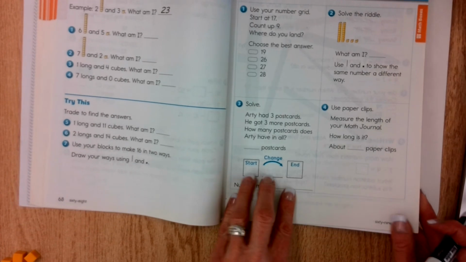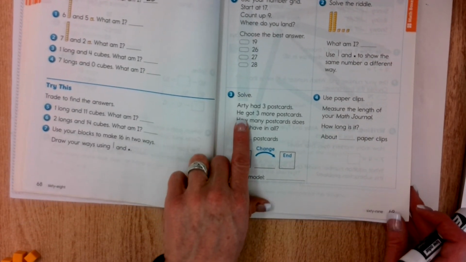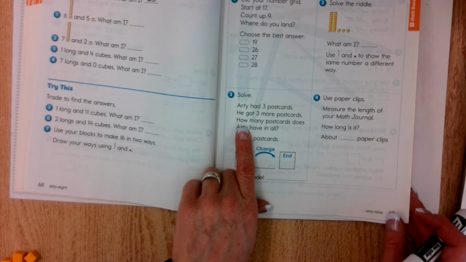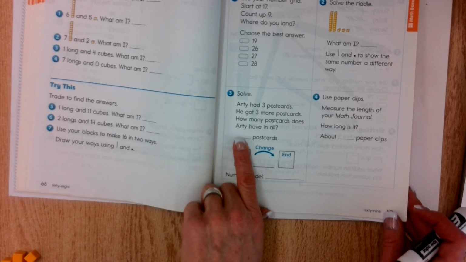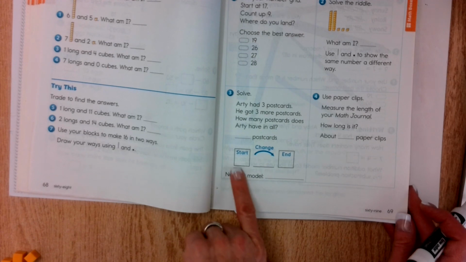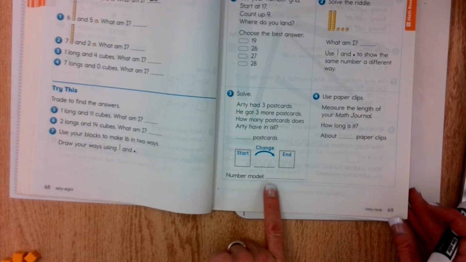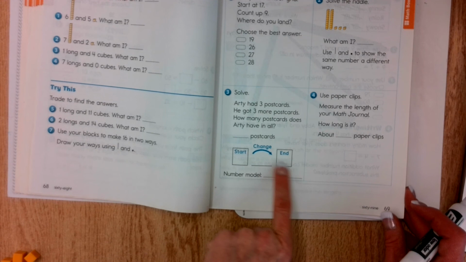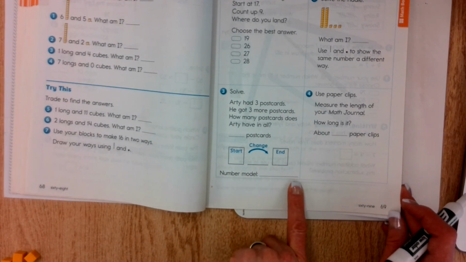Okay? All right. Artie has 3 postcards. He gave 3 more postcards. He got 3 more postcards. How many postcards does Artie have in all? So here's your start to change to end diagram. You're going to write a number model. Remember, a number model is something plus or minus something equals something. Okay? Figure out the answer. Use the diagram. Write a number model.